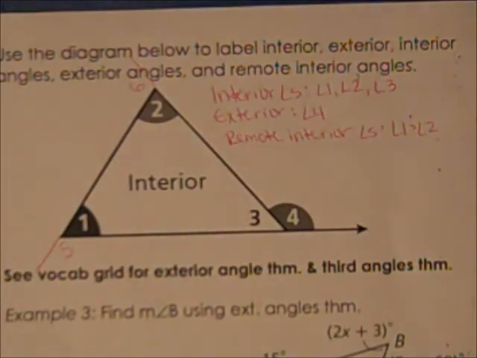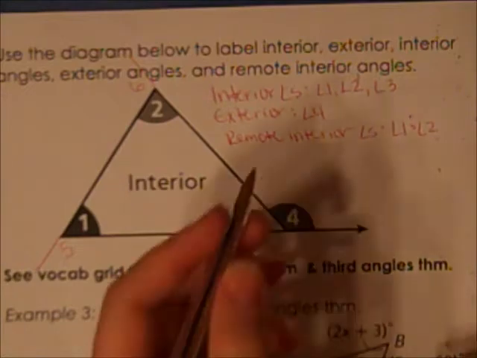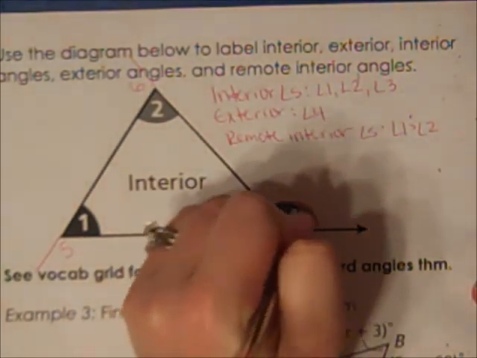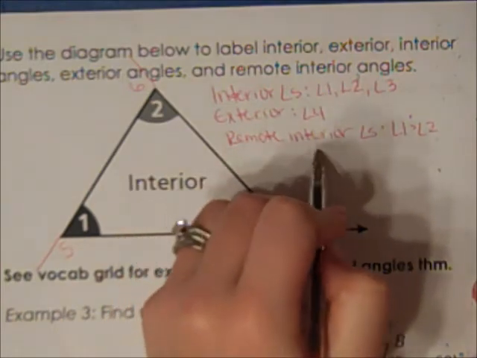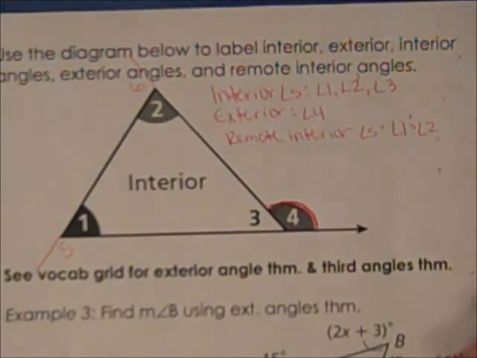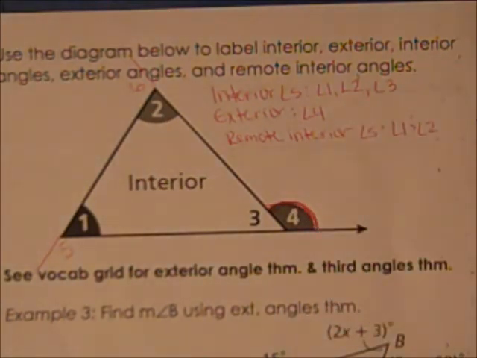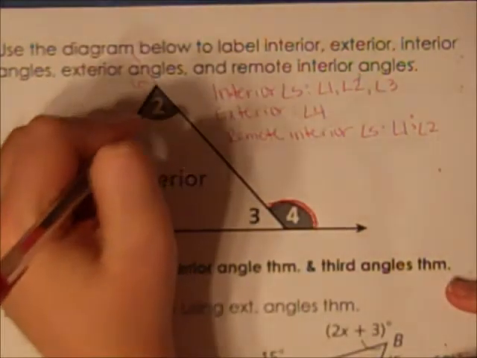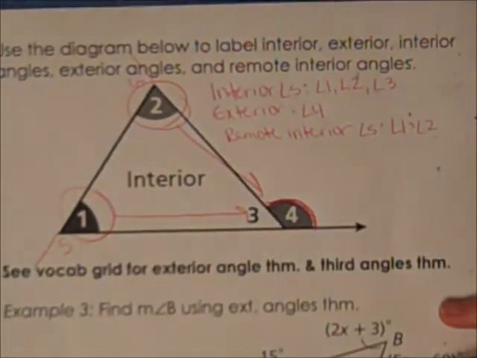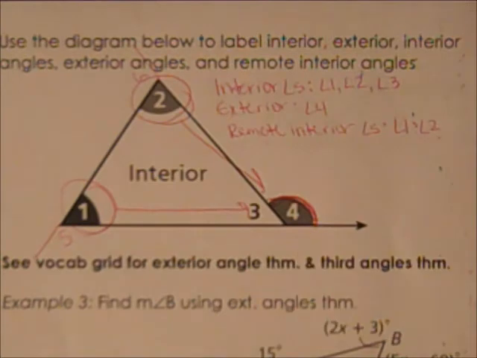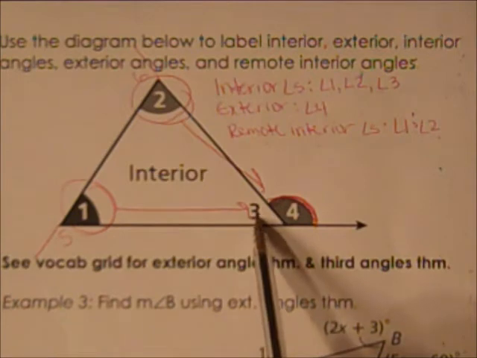The new thing that might not make sense is what's called remote interior angles. So you have one exterior angle, we'll go with 4 here. Remote interior angles are the angles inside the triangle that do not touch it. Think about remote as in a TV remote. You don't touch the TV with the remote. You sit on the couch and press it from afar. So angle 1 and angle 2 are remote interior angles to angle 4. Remote because they're far away, and interior because they're on the inside of the triangle. Okay? 3 is not remote interior because it's touching 4.